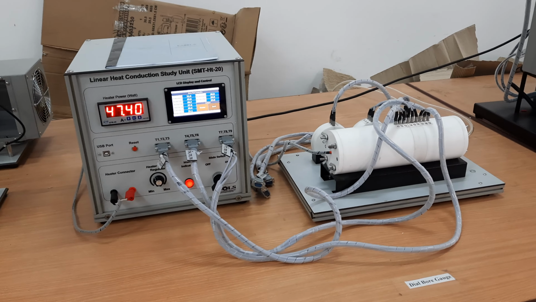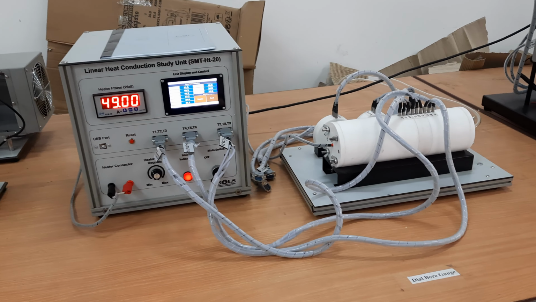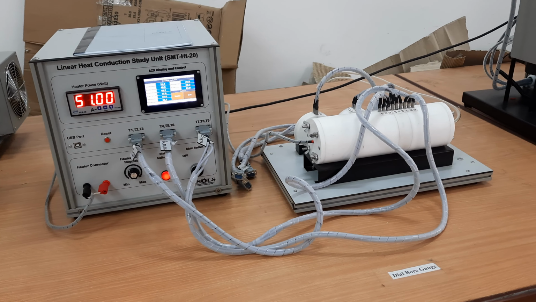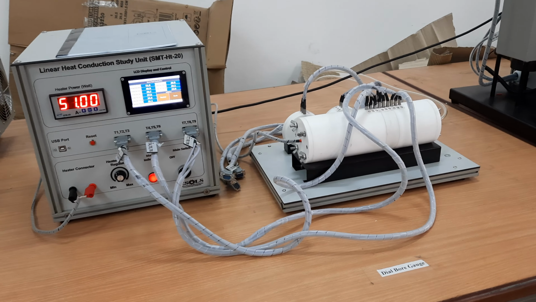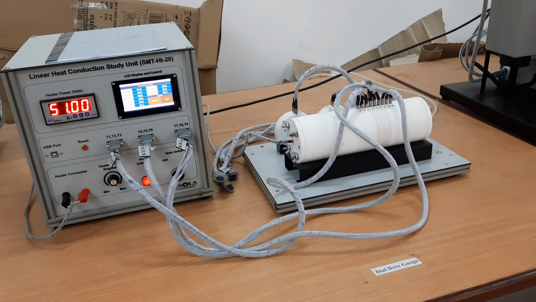With the help of these parameters, the heater power and all temperature values, we can find the thermal conductivity of the test sections which we installed between the heating and cooling section.